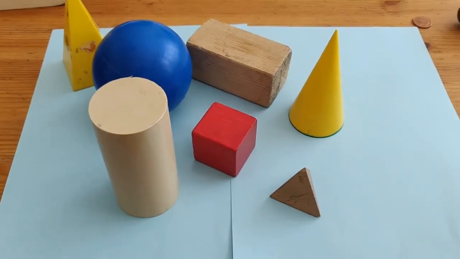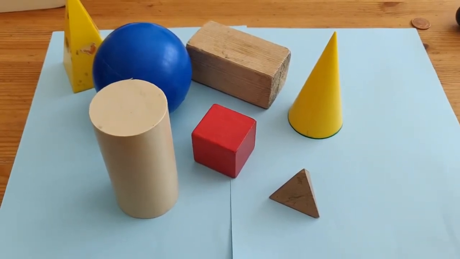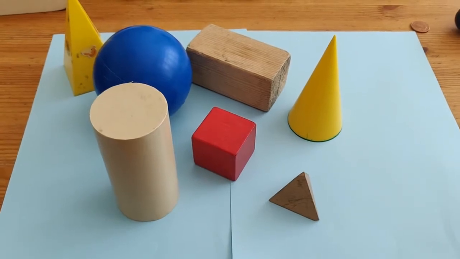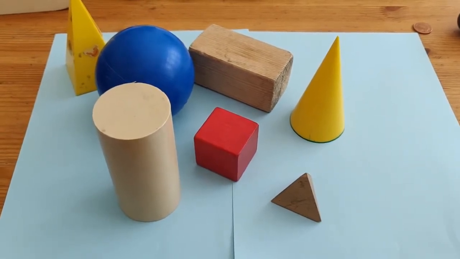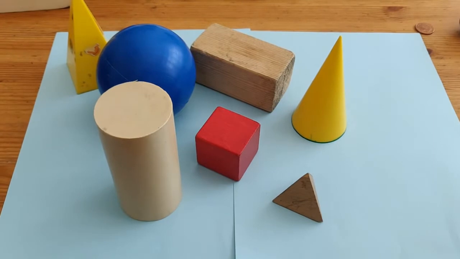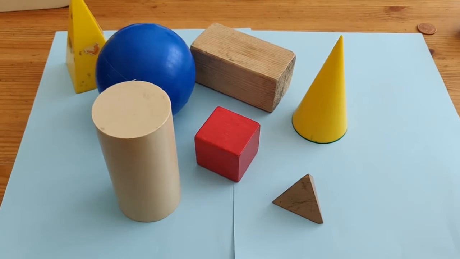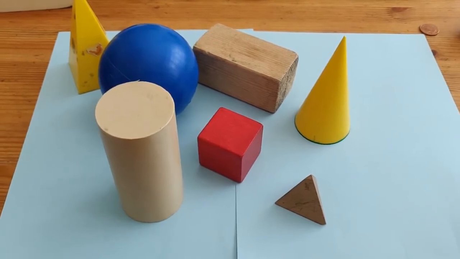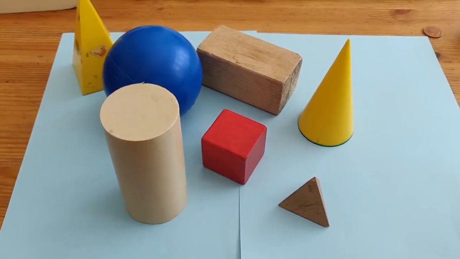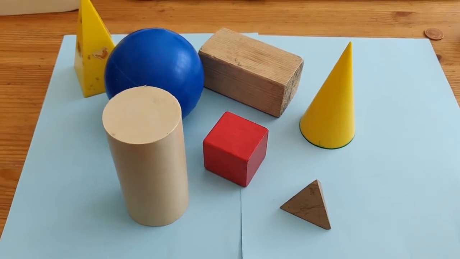Hello everyone, welcome to Year 2, Week 8 Maths, and we're going to be learning this week about 3D shapes. This is going to be revising what we've learnt in school before, just to make sure that we remember the names of the 3D shapes in this first lesson and that we remember the properties of the shapes that we can use to help us identify them.